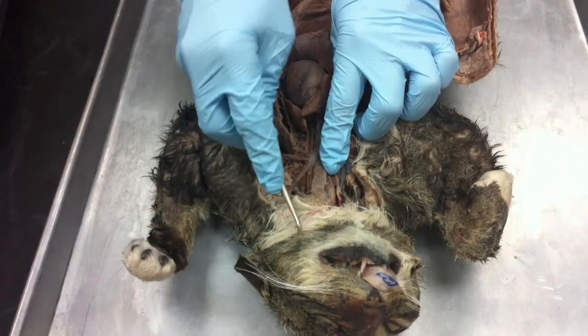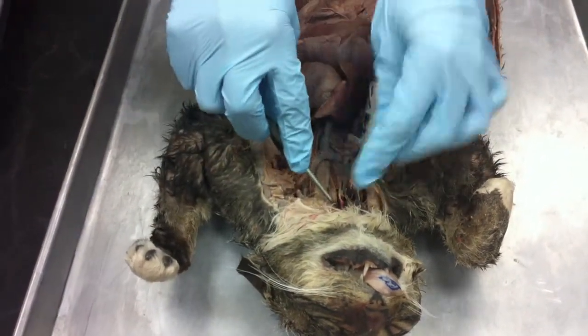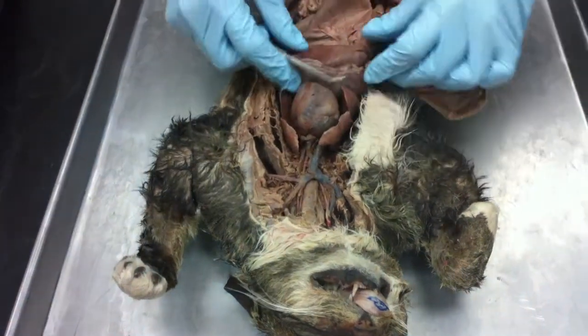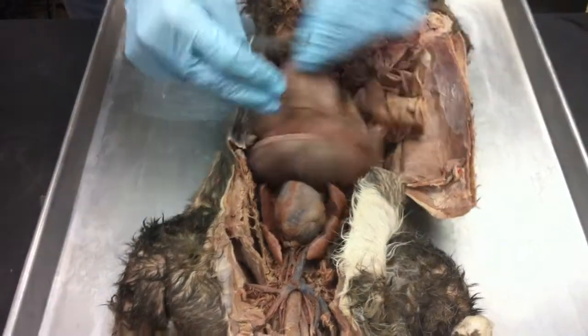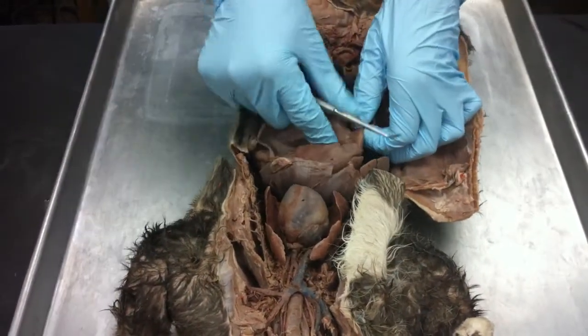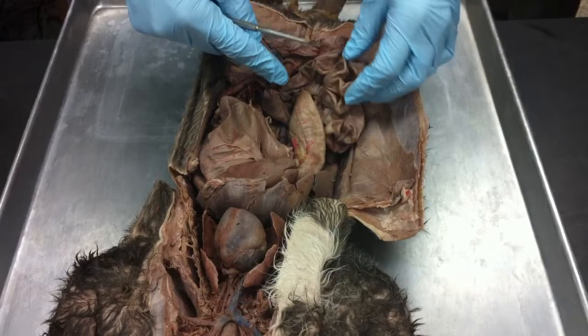So you got the mouth, and you got the pharynx after that, the esophagus, and the esophagus is the tube that goes all the way down to the stomach. So there's the liver right there. Here's the stomach, this big sac right here. And then from the stomach, you go into the small intestines.